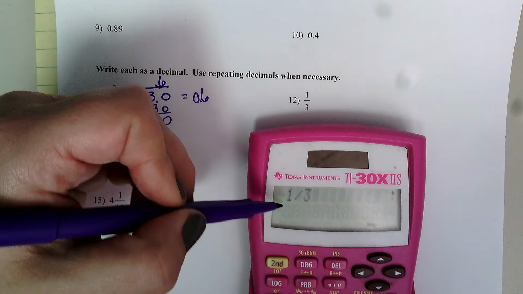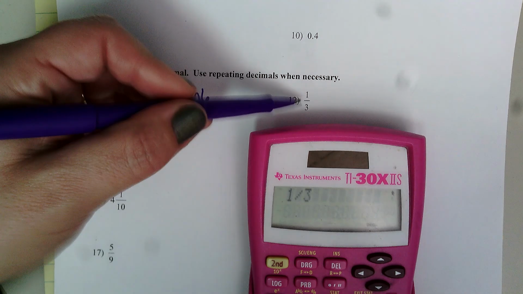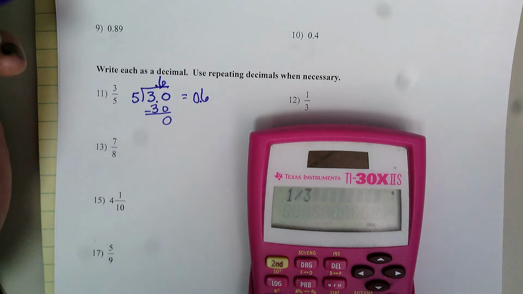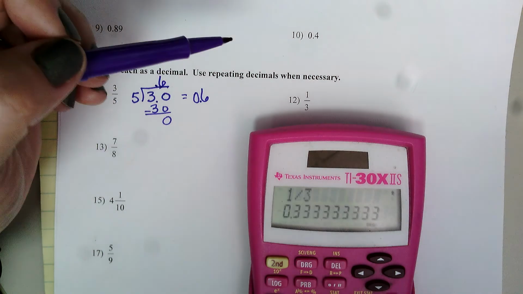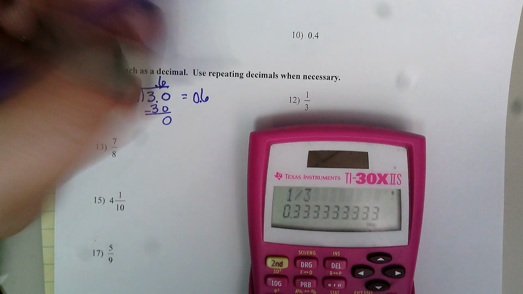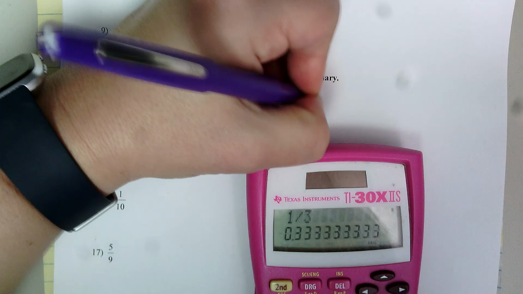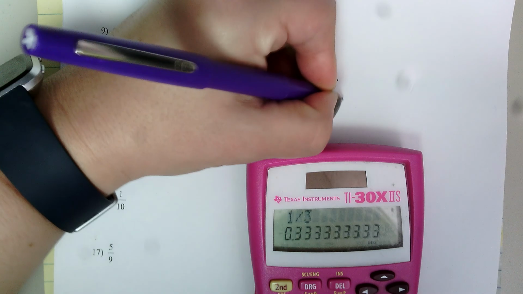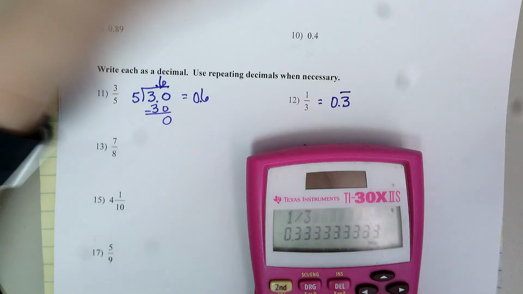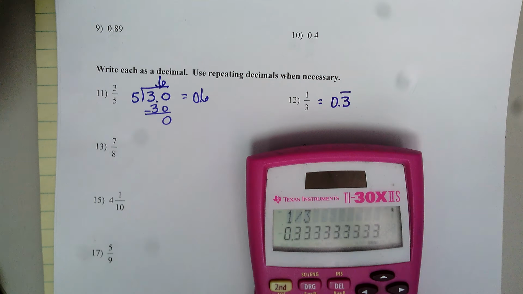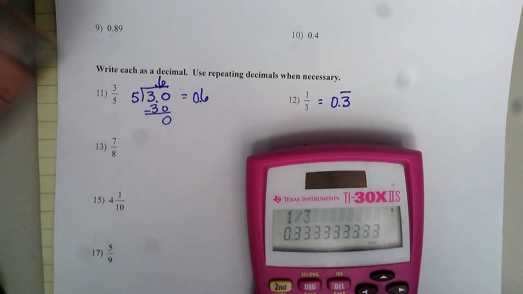See how on the calculator it looks like the fraction? The top number always goes in first. When I hit equals, I get a repeating decimal of 0.3 repeating. So I'm going to put a 0, a 3, and I'm going to put a line above the 3 that shows that this repeats, 0.333, because 0.3, just 0.3, is different than 0.3333333. That is how you know it's a repeating decimal.